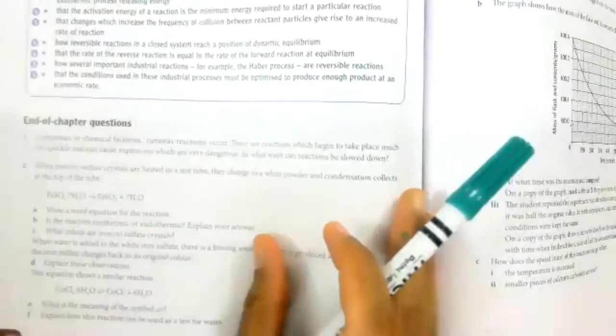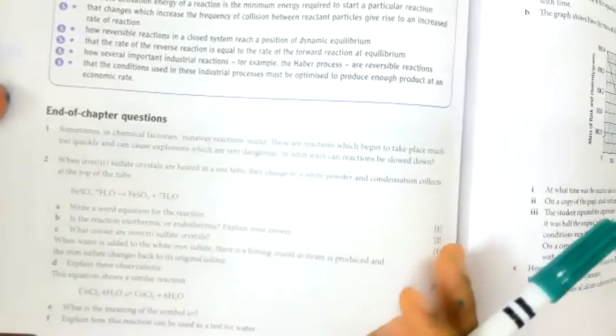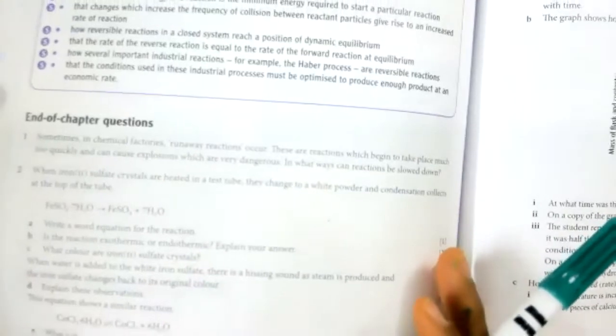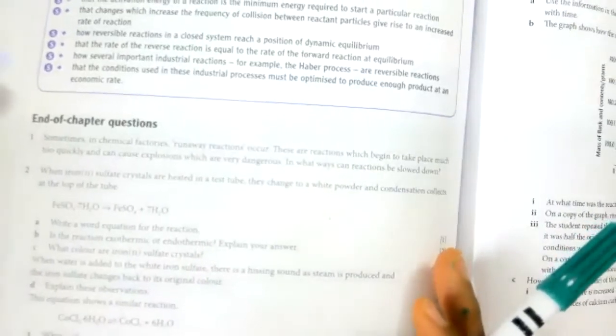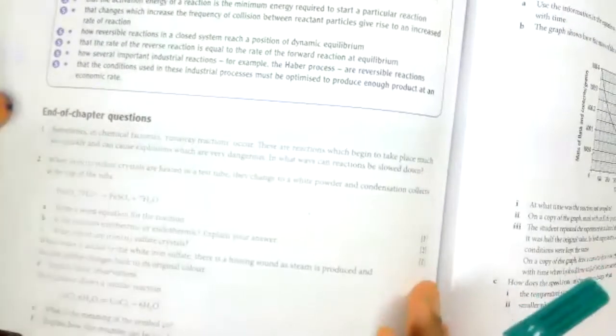Can you see the book in the camera clearly? Can you see the book? Blurry. Yes, miss, it's blurry. Okay. Do you have the books, right?